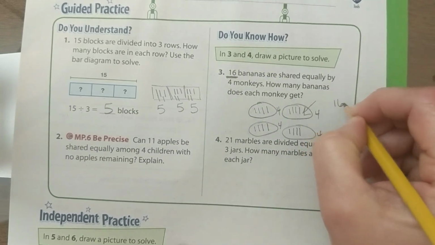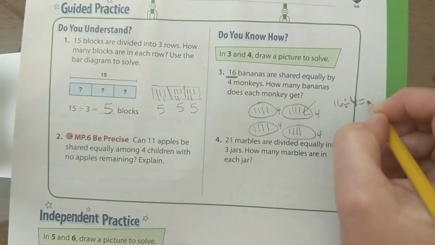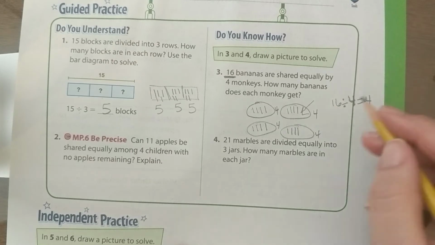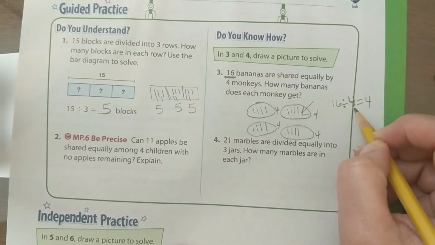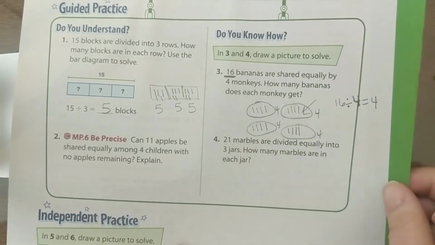So 16 divided by 4 equals 4. Okay, 16 is your total that you started with. We divided it into 4 groups, so it equals 4 in each group.